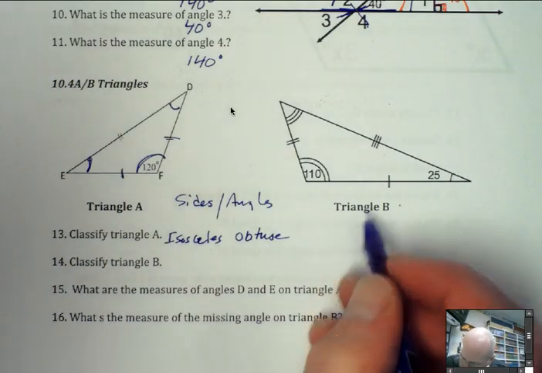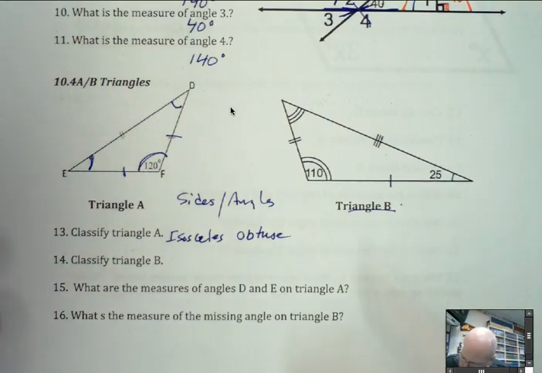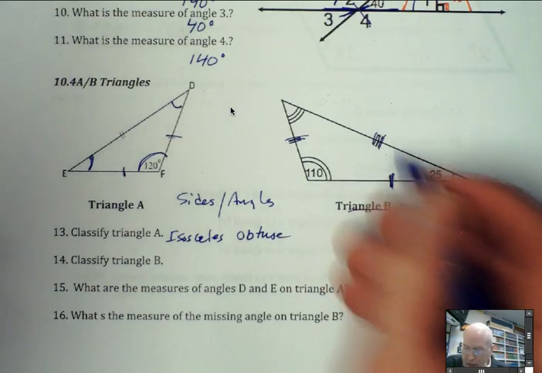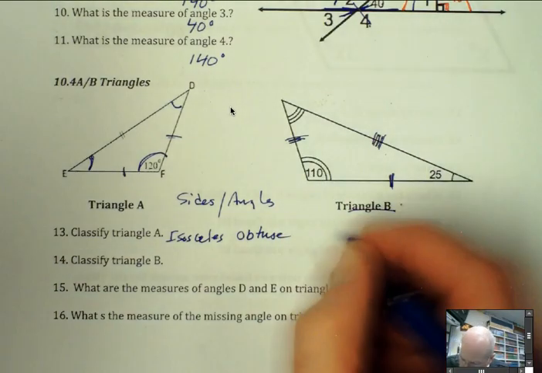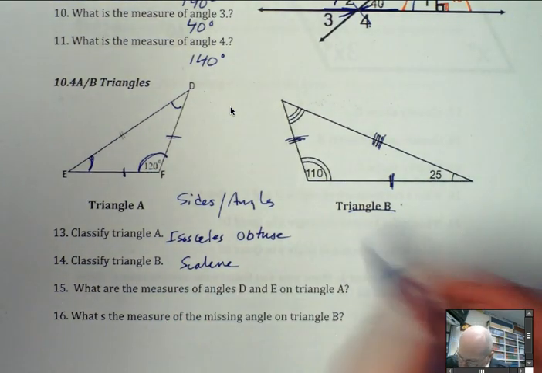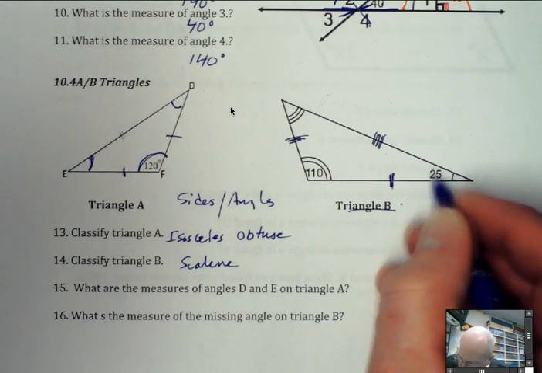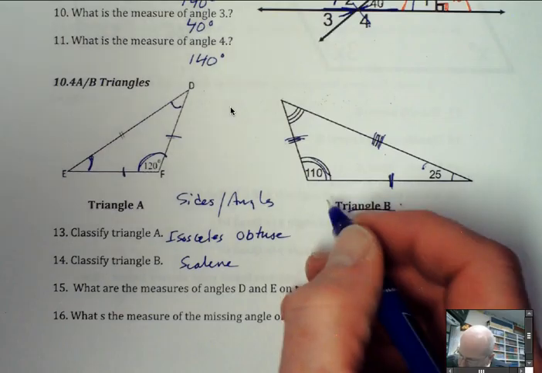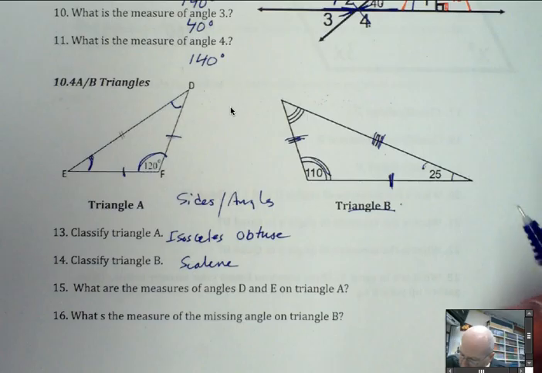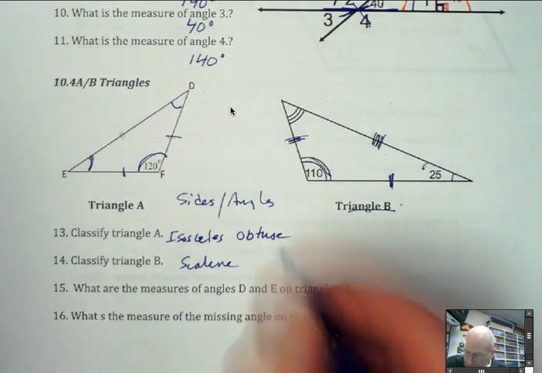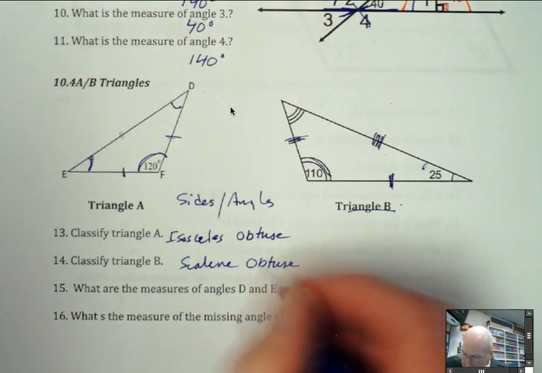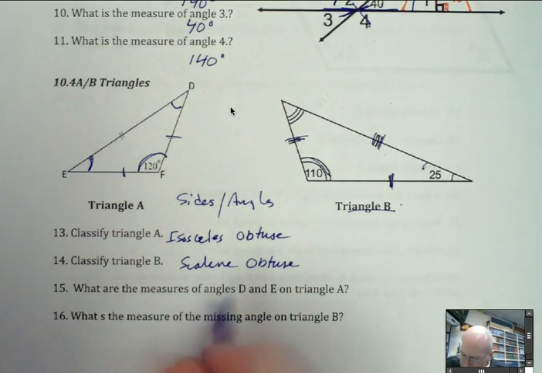Classifying triangle B over here, let's look at the sides first. This is one tick here, two ticks here, three ticks here. That means all three sides are different. So this, of course, is a scalene triangle. And let's take a look at the angles. We've got a 25-degree angle here, a 110-degree angle here, and then an unknown angle. But we have this one obtuse angle. So this is a scalene and obtuse, or you can call it obtuse and scalene. That's how we've classified it by both sides and angles.